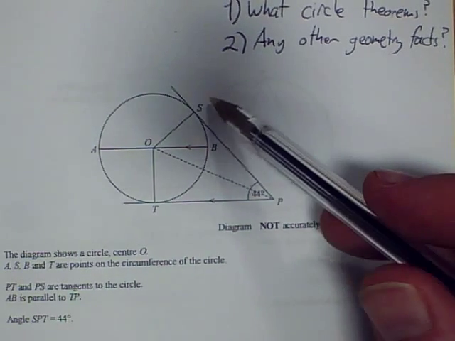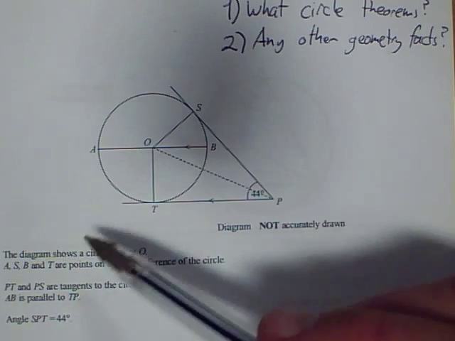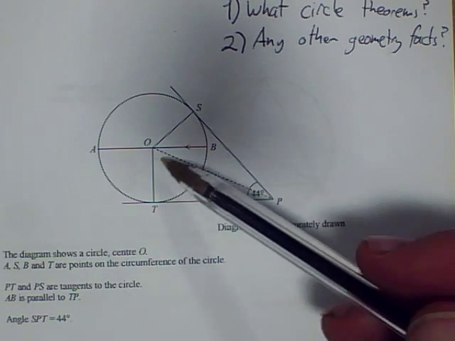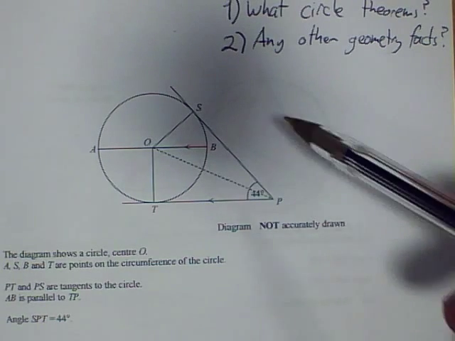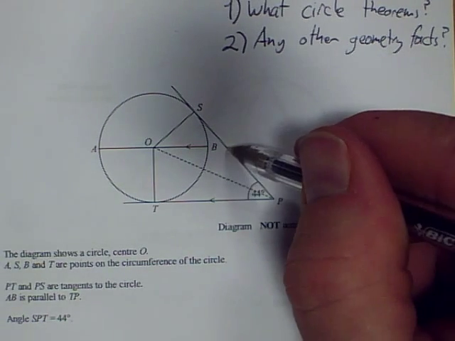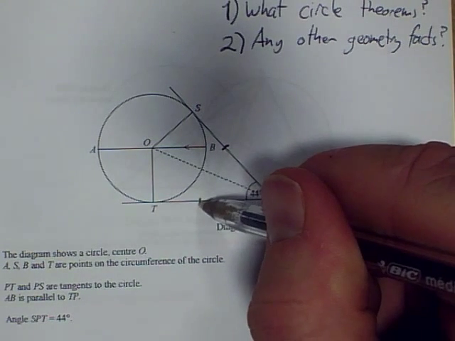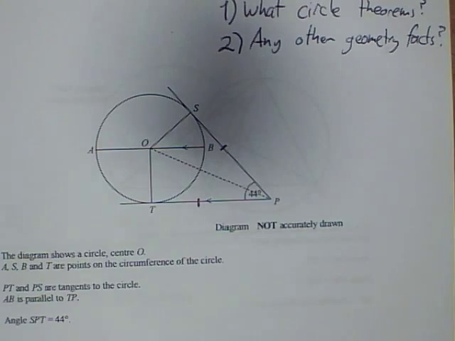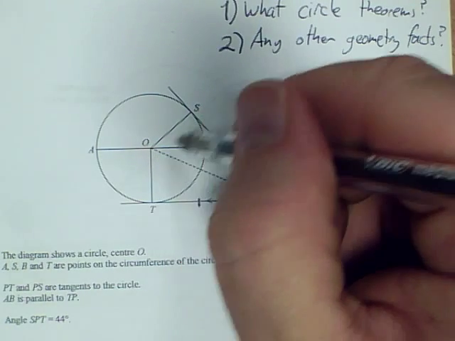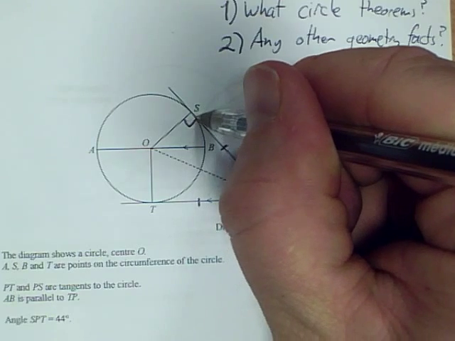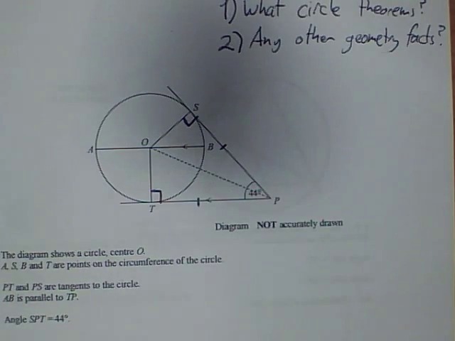Straight away I'm noticing that there are tangents, and there's this radius with the tangent. When there are tangents, there are a few things I know. Firstly, that length is equal to that length, and I can show that with little dashes. The other thing I know is that if there are tangents and radii, there are 90-degree angles between them, so I can put in two 90-degree angles.